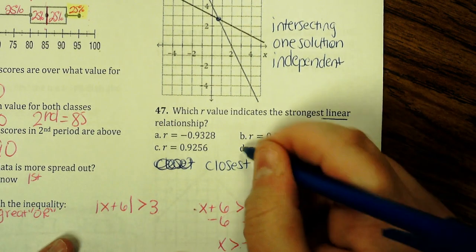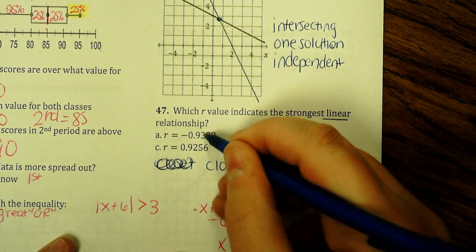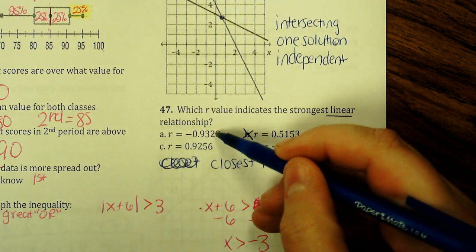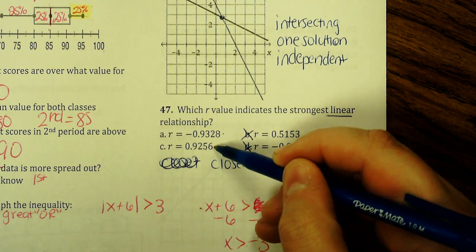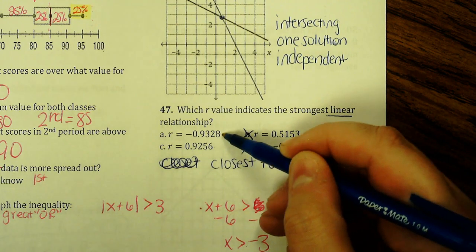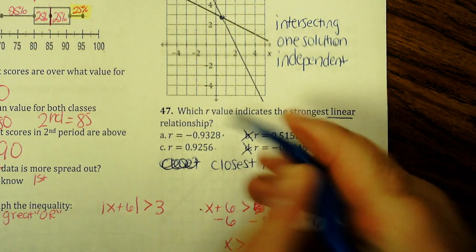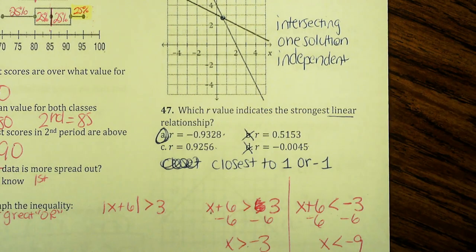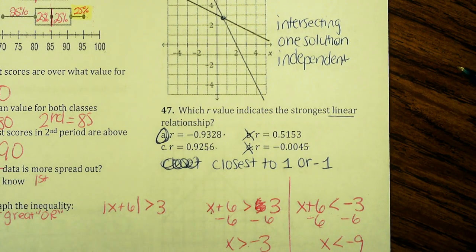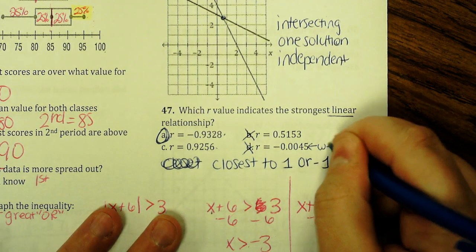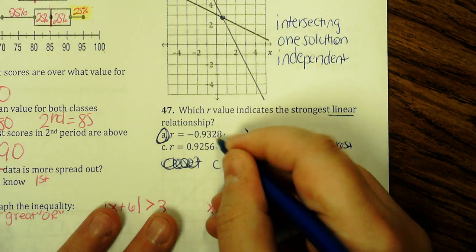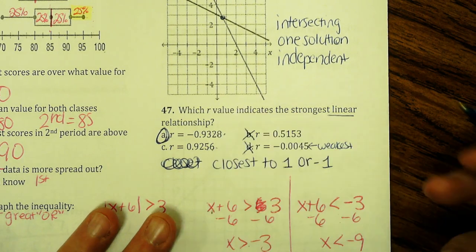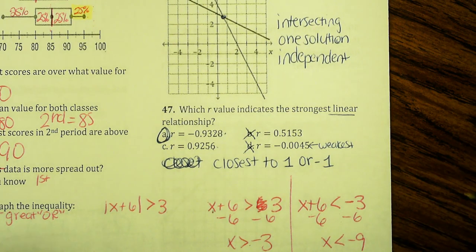So this is not even close. This is 0.5. These are the two it's between. This is closer to negative 1. This is obviously closer to positive 1, but this one is closer to negative 1 than this is closer to positive 1. So this would be the strongest linear relationship. This one would be the weakest. This is pretty good, but this one's better. This just has a negative correlation and this one is positive, but it doesn't matter whether it's positive or negative. It's closest relationship to the values in your data table.